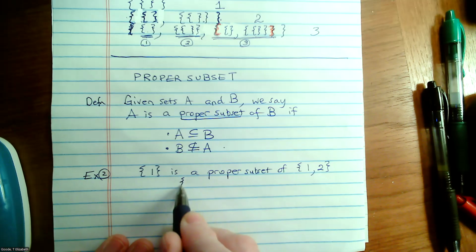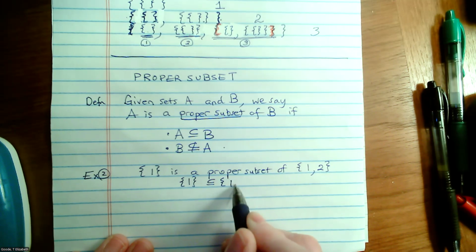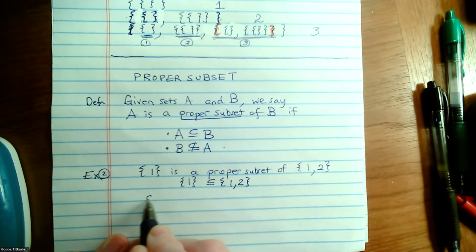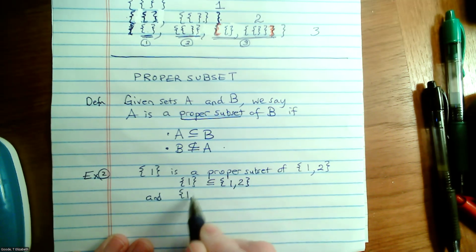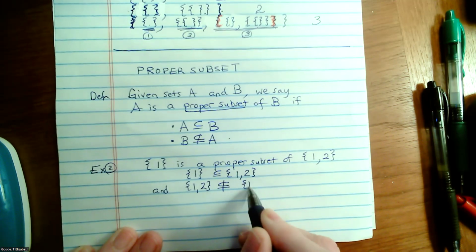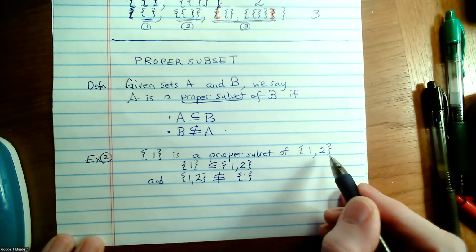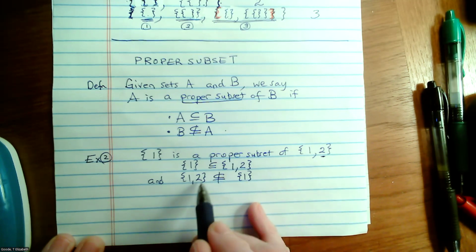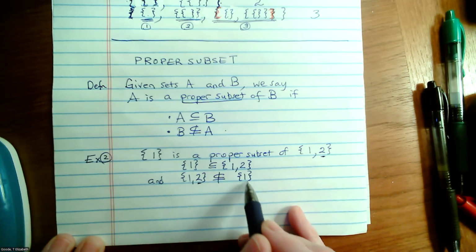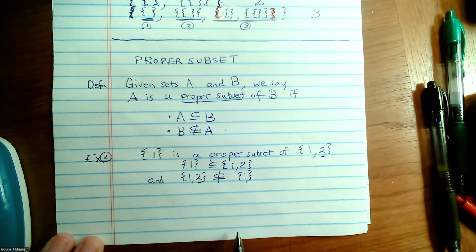Yes, ma'am. Because the set containing 1 is a subset of the set containing 1 and 2, and the set containing 1 and 2 is not a subset of the set containing 1. See? Okay, because 2 is in here, but it's not an element in here. Okay. Does that make sense?